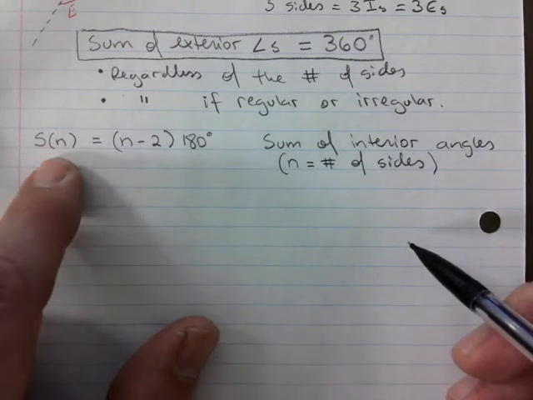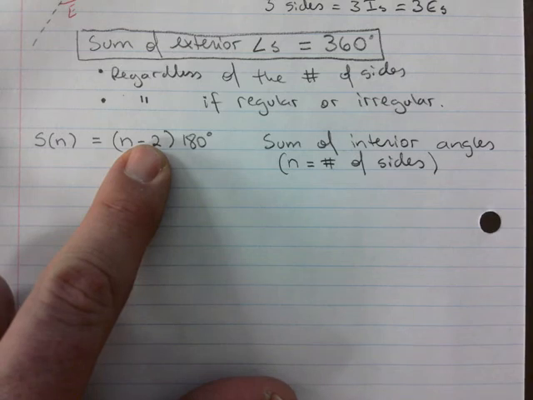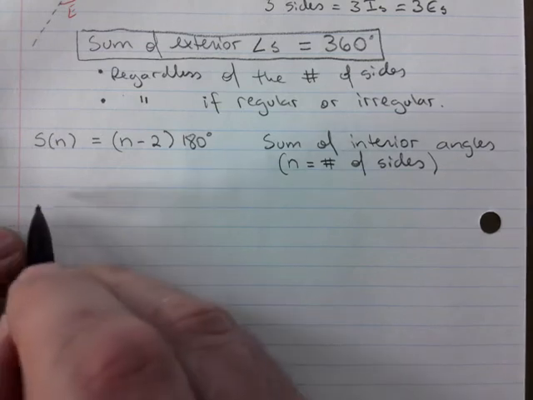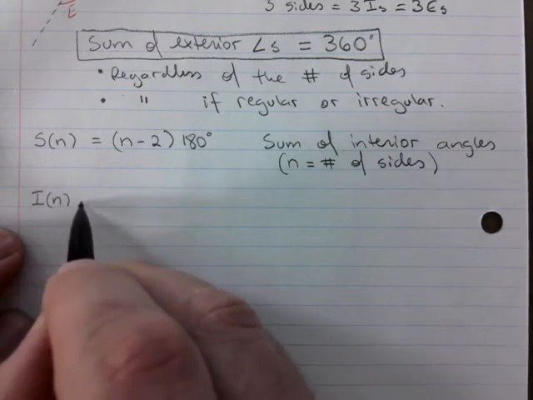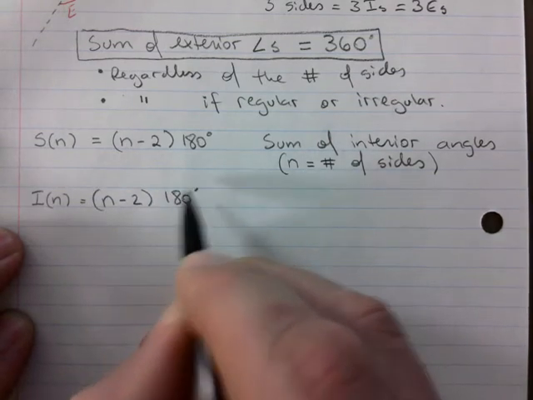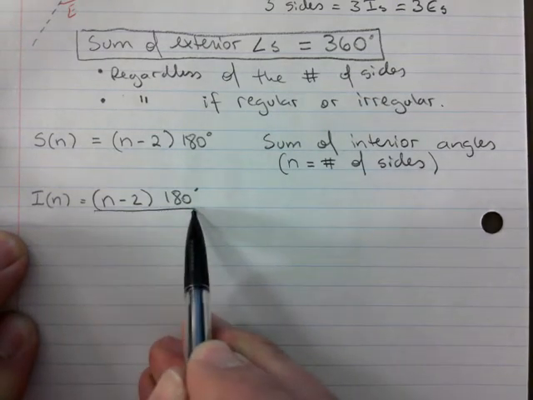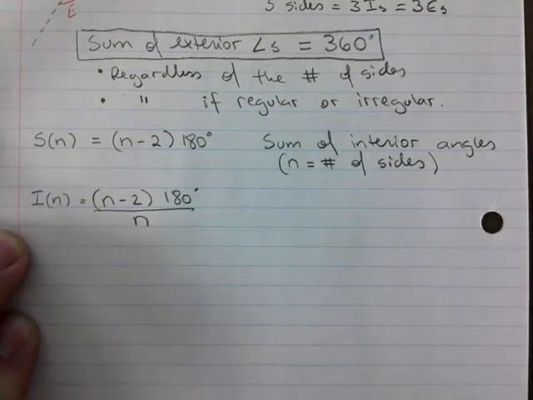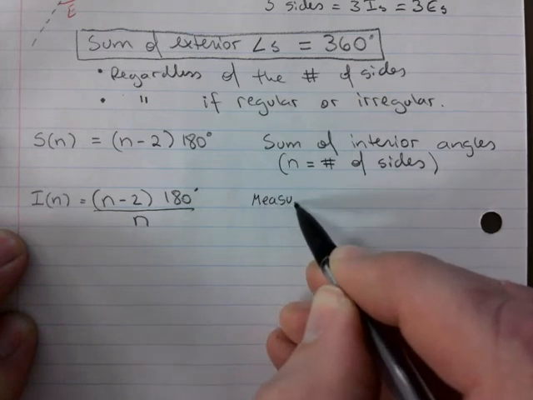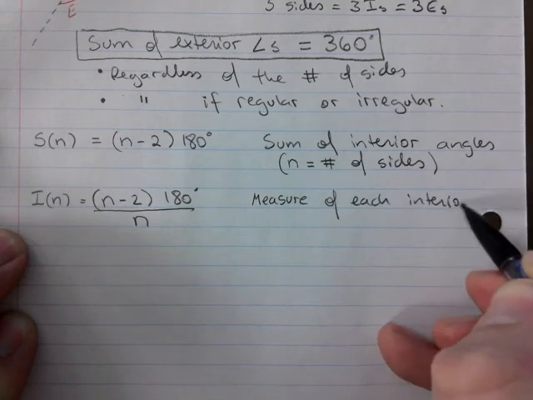So let's try a triangle. n would be 3. 3 minus 2 is 1. 1 times 180 is 180, right? So it works with any shape. Okay, so I of n, this one starts exactly the same as before. n minus 2 times 180, but you're going to divide that by the number of sides. Okay? And this calculates the measure of each interior angle.